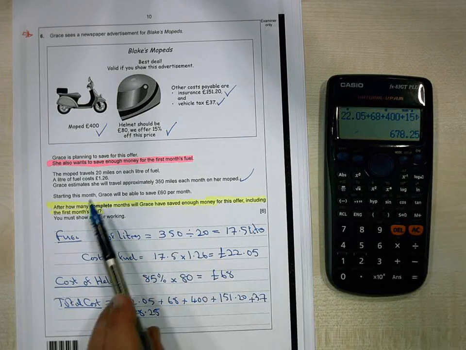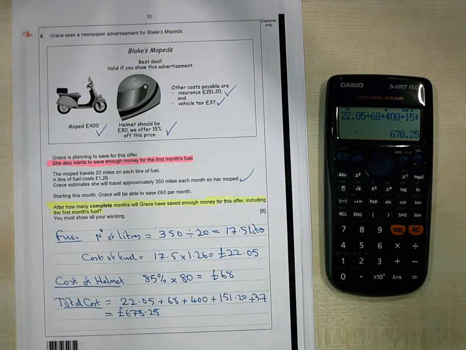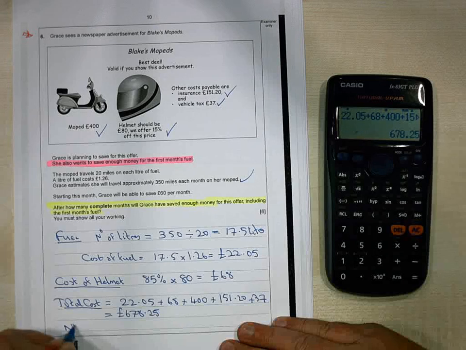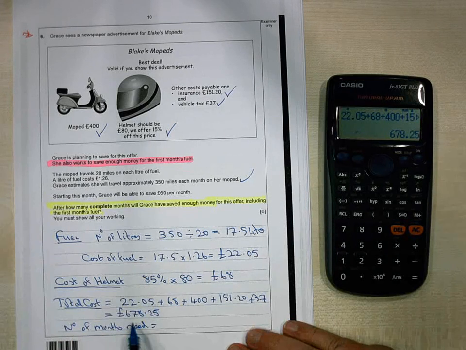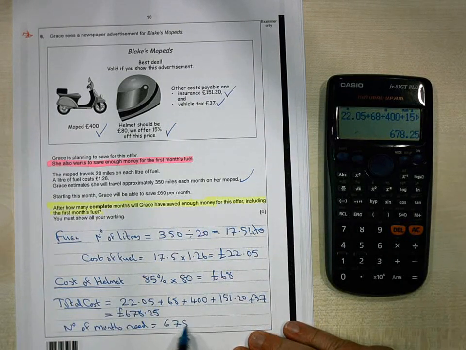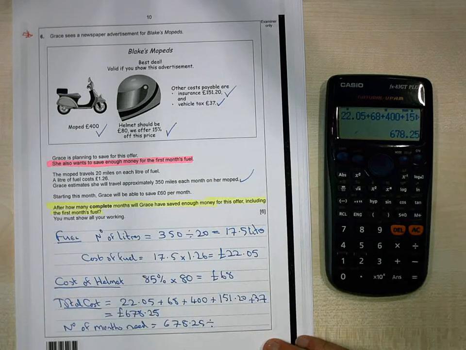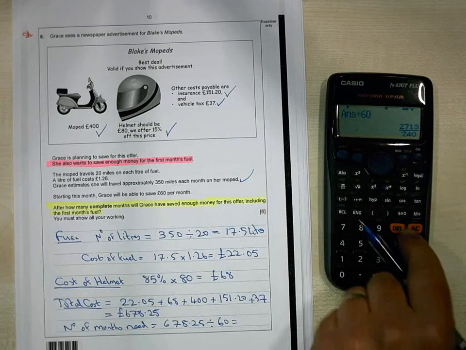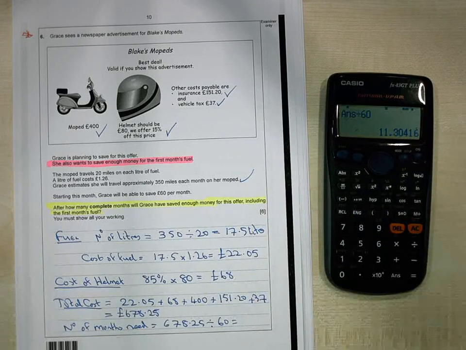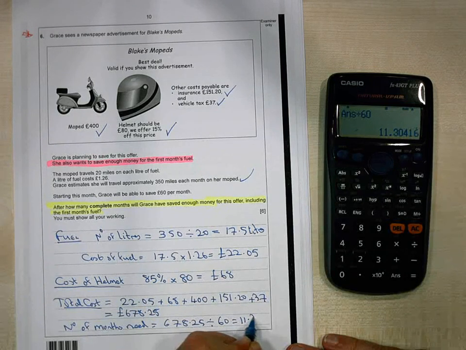And she's saving £60 a month. So the number of months needed will be how much she needs to save divided by 60 quid, because that's what she can save each month. And we get 11.30416.